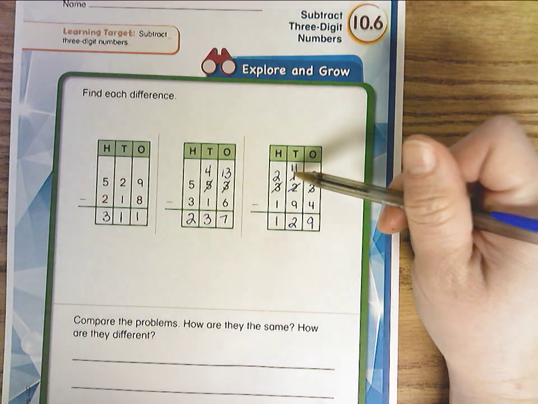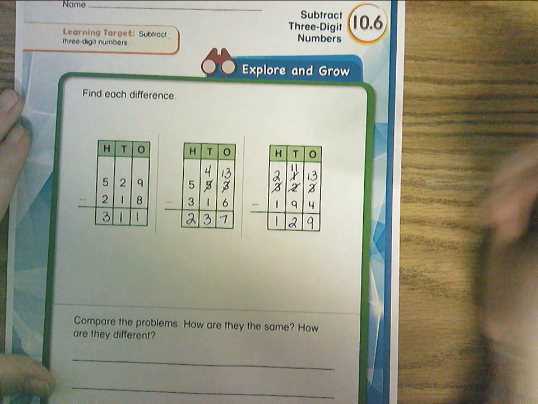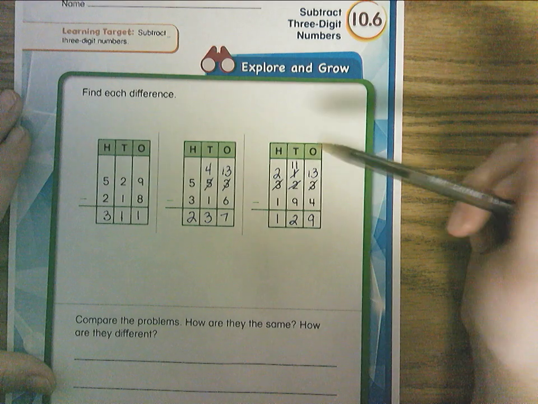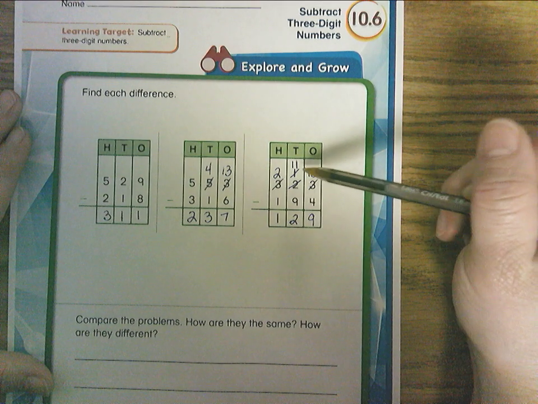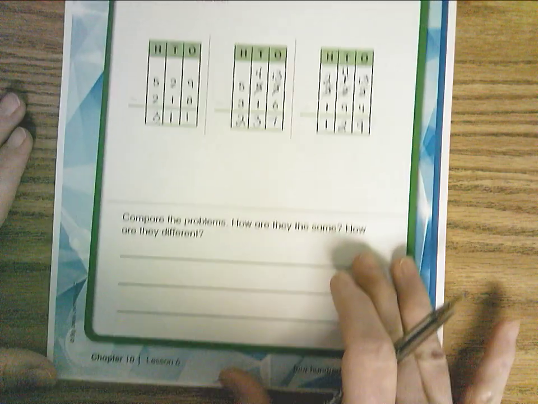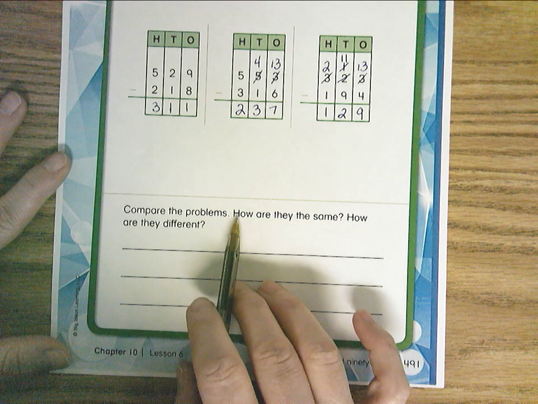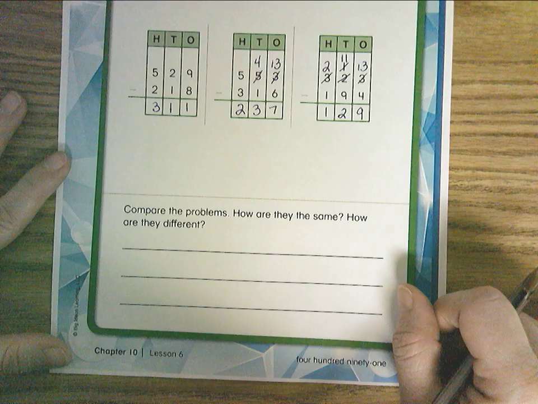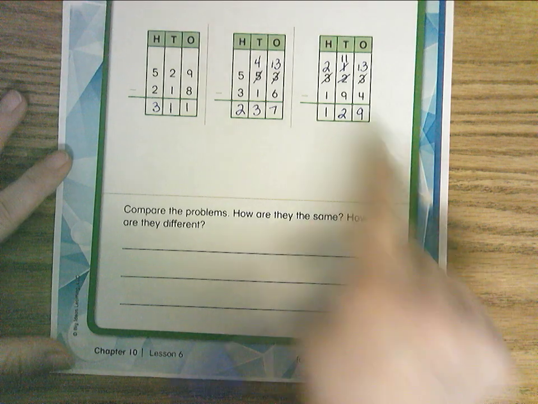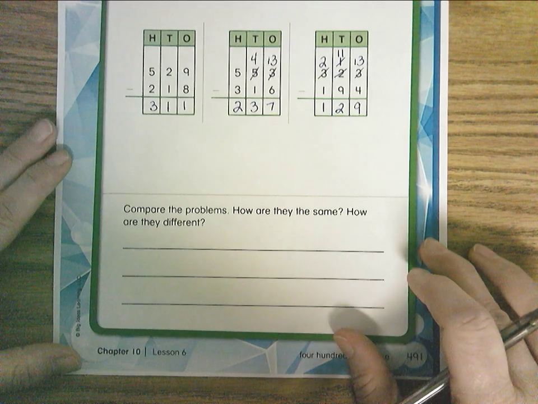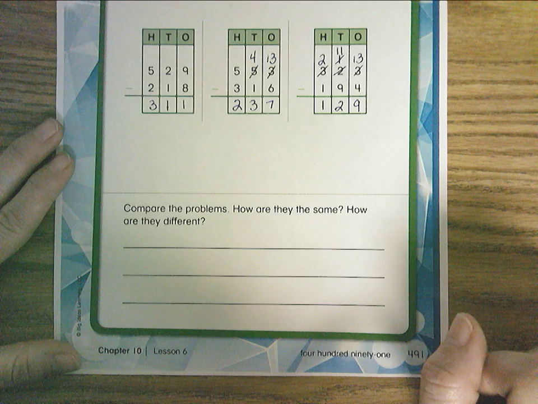So this is going to be your tricky one for today. This is where you're really going to have to watch for it and regroup your tens and your hundreds. So it says compare the problems. How are they the same? How are they different? Well, how are they the same? What do you think? How are all 3 of these problems the same? What did we do in each problem?